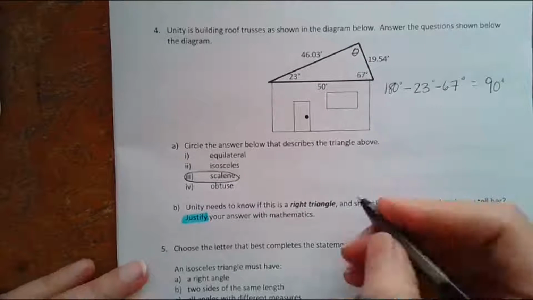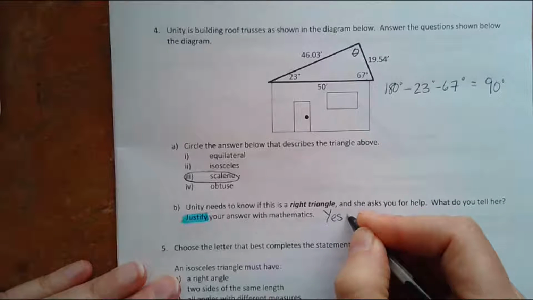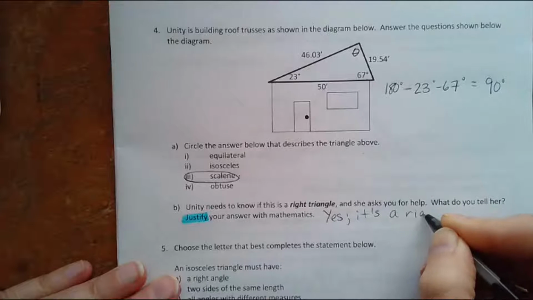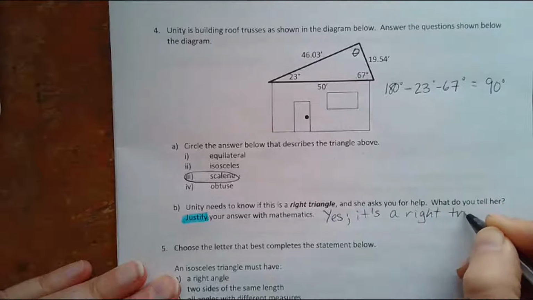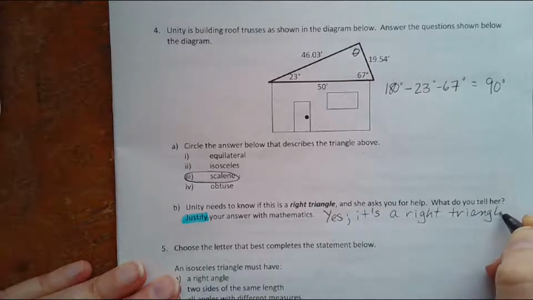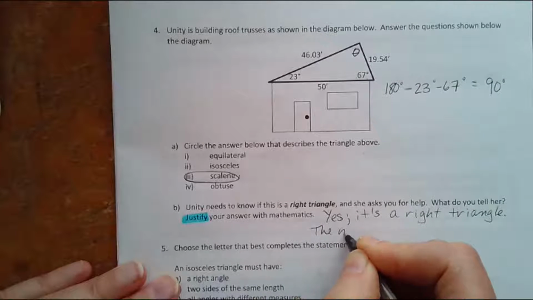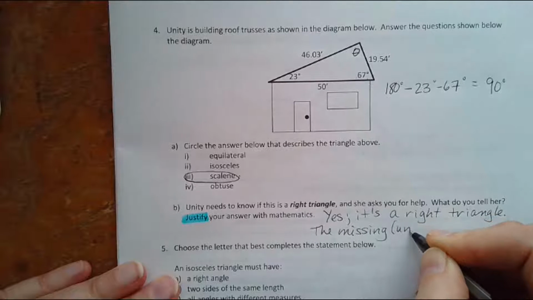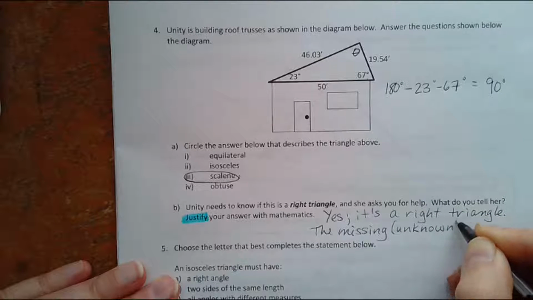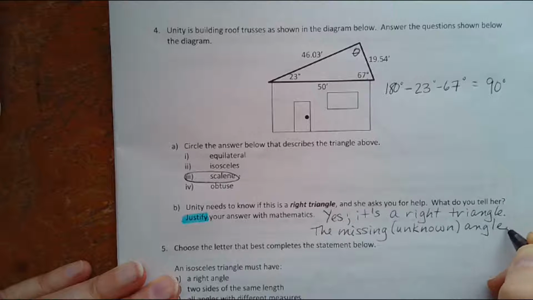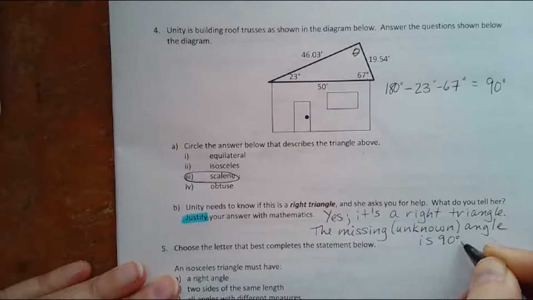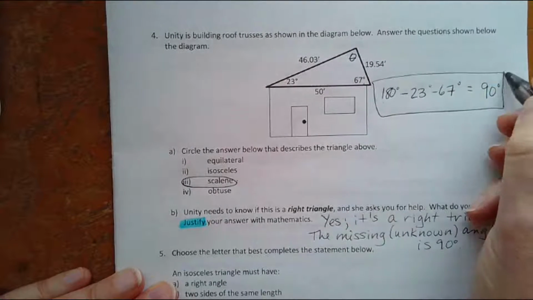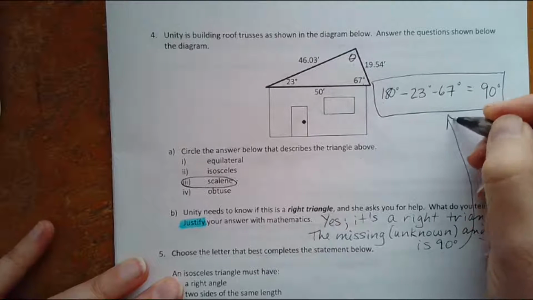Okay, so yes, it's a right triangle. The missing or unknown angle is 90 degrees. Okay. And my work is shown up here, right? Just put an arrow there.